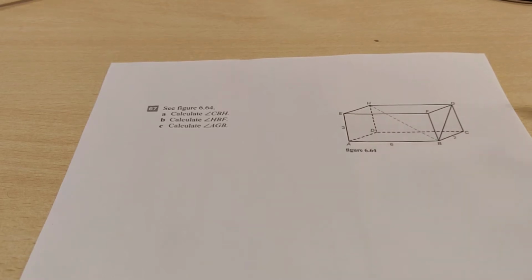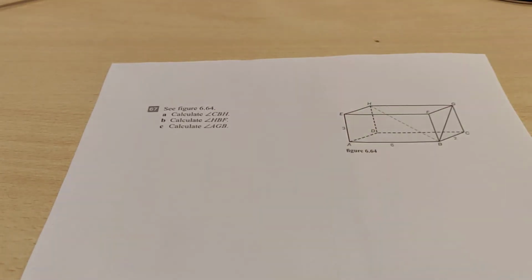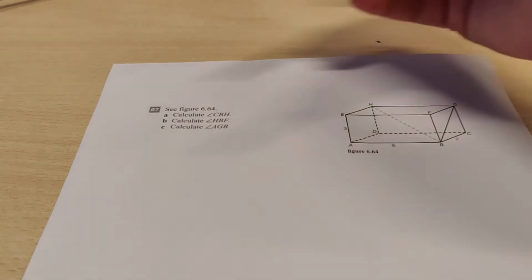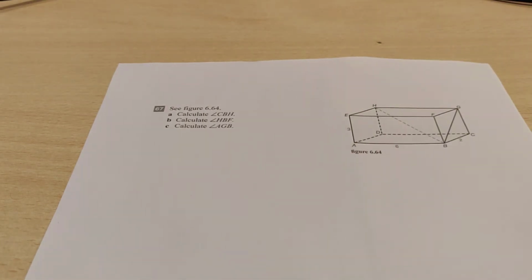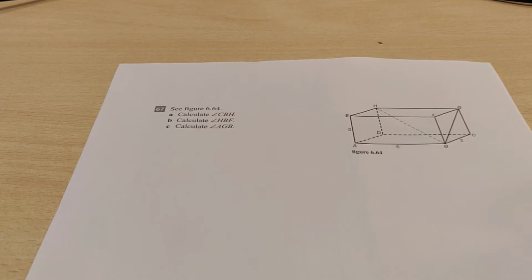Alright, this video for 3VT is about exercise 67. This is something new because now we have a three-dimensional shape, and we also see a new notation there. We see three letters written down at an angle. So you're probably watching this because you saw this in the book and didn't know how to do this, so let me explain.